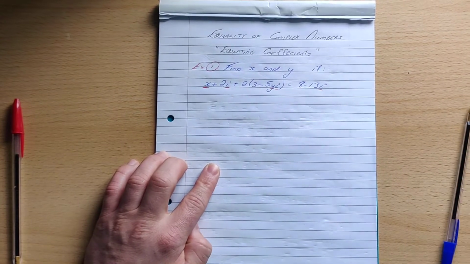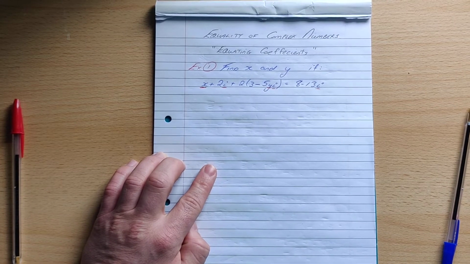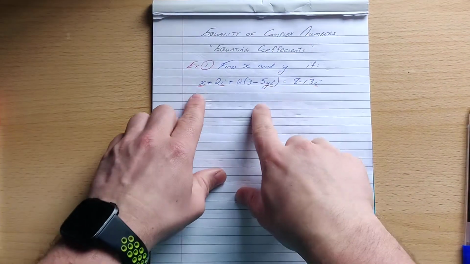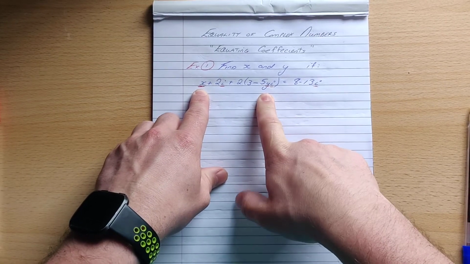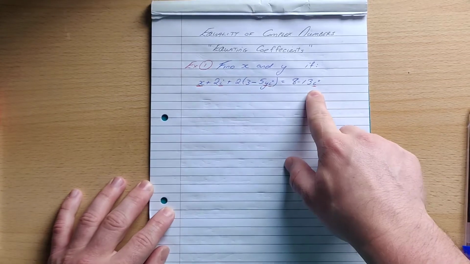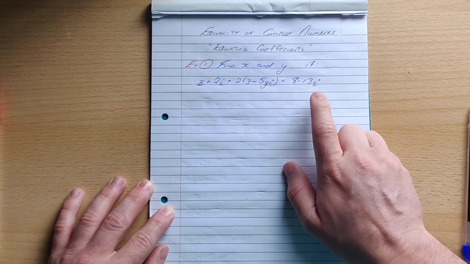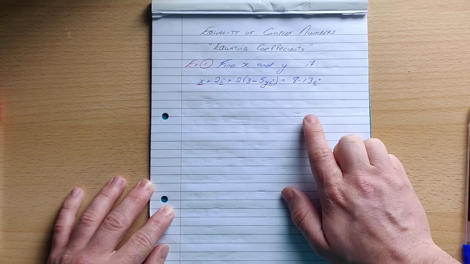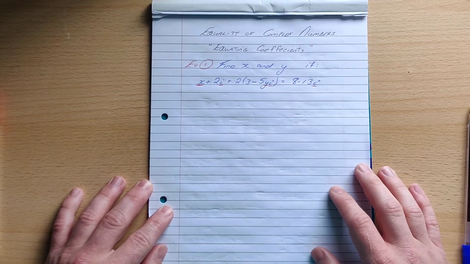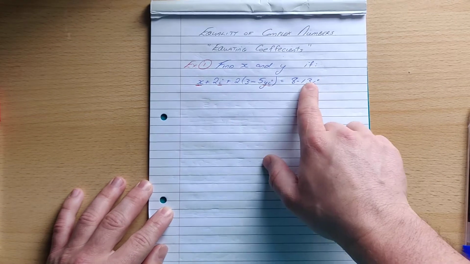Now, if you've done algebra so far, which you should have done at this stage and have a good understanding of it, if you're trying to find two variables, you need to have two equations. We have only one equation. Okay, so what we're going to do is try and use our knowledge of complex numbers to try and create another equation as well as this one.